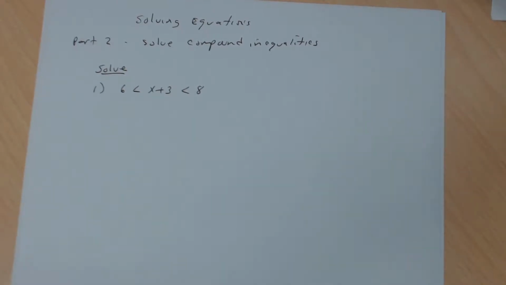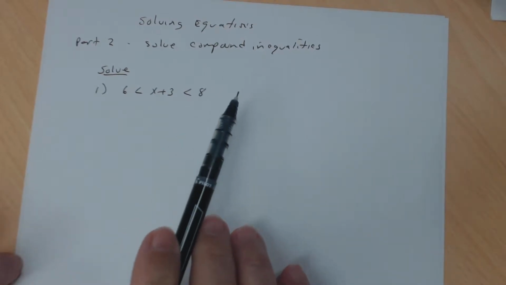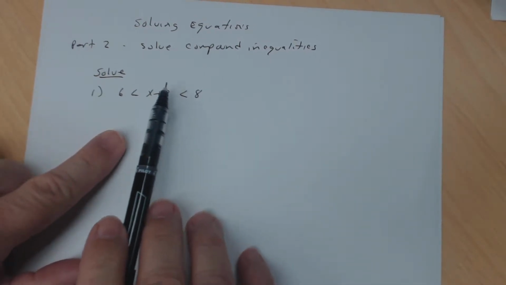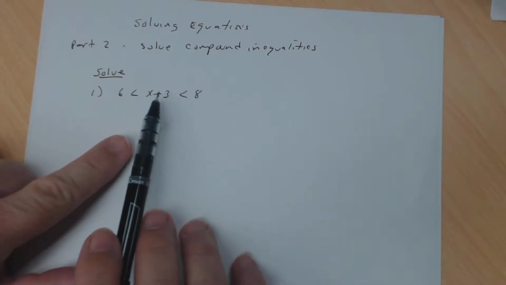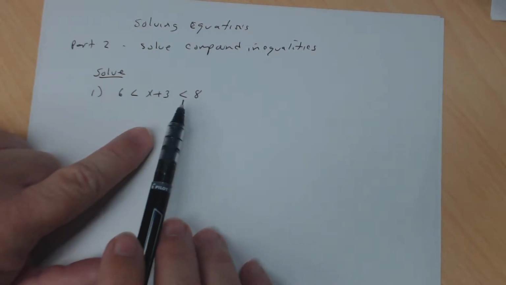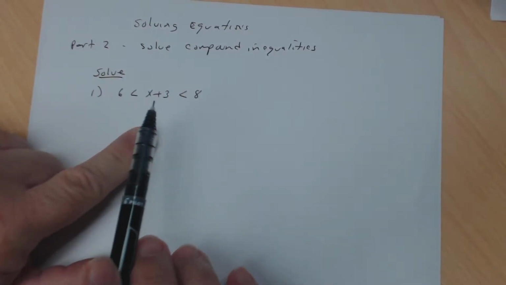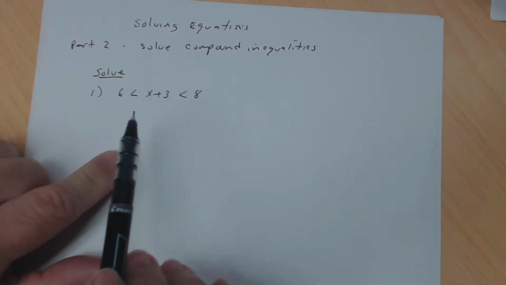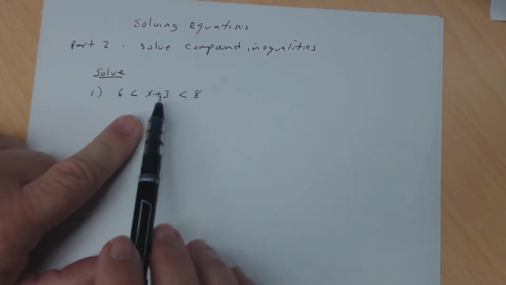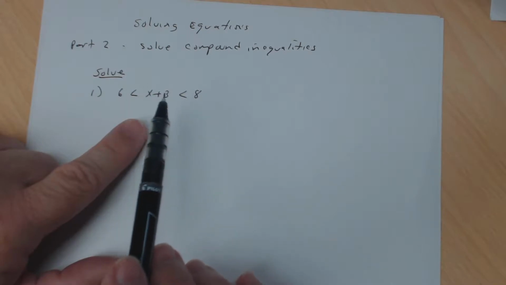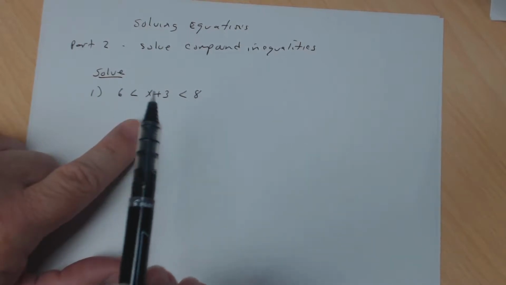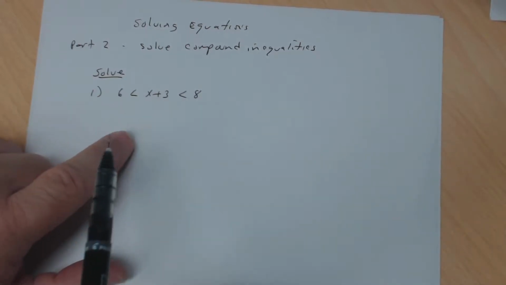Okay, so in part two of solving equations, we're going to look at solving compound inequalities. Now, these compound inequalities have this form. So you have a variable expression in the middle, and that expression is less than 8, and at the same time, it has to be greater than 6. So notice when I said this, x plus 3 is less than 8, and, I use the word and, at the same time, it has to be greater than 6.